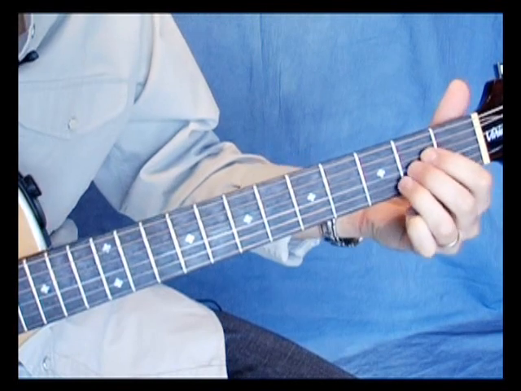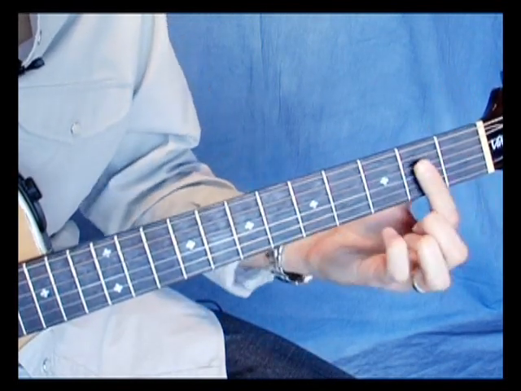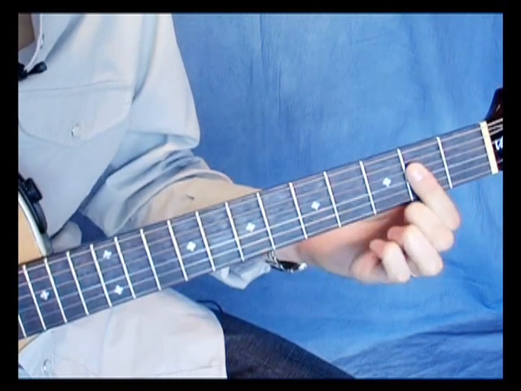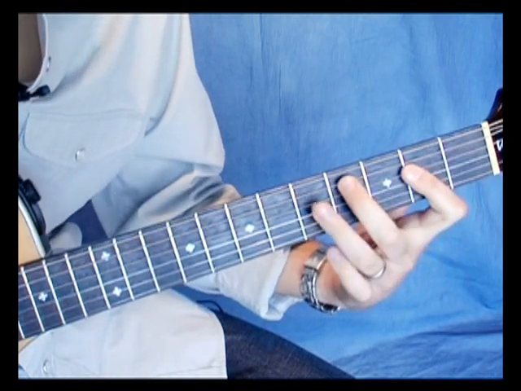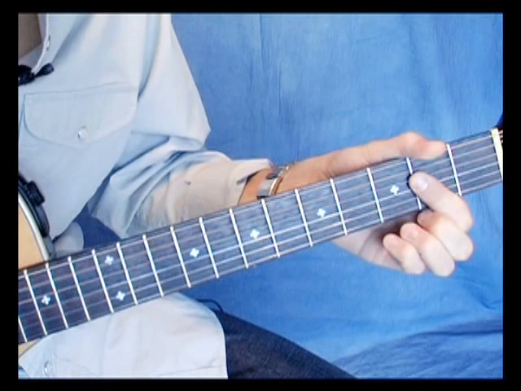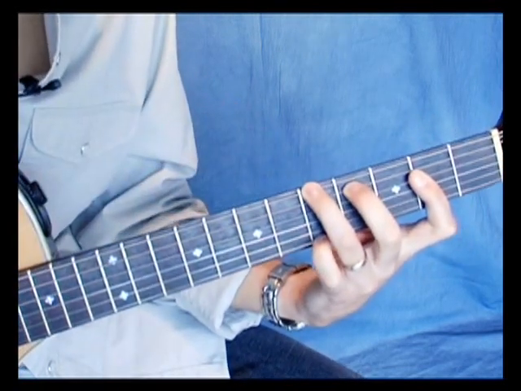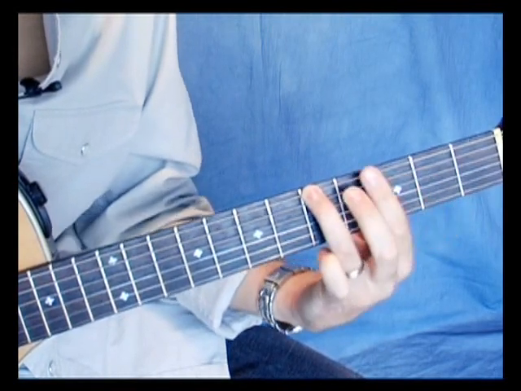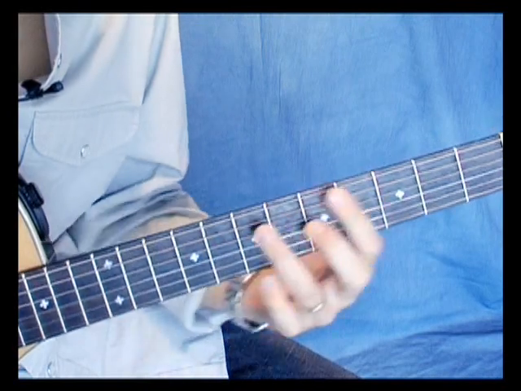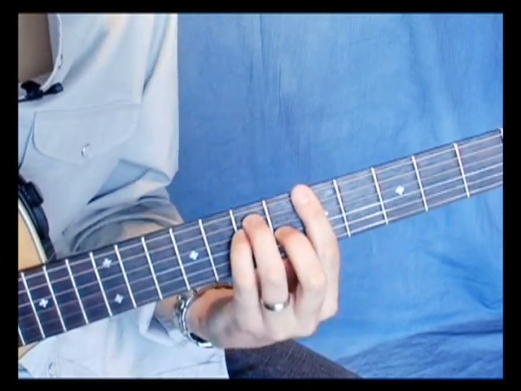Okay, now I'm going to start with an open A chord. Play your A by barring with your index finger. The A form always connects to the G form. A form, G form. And here's your root A, 5th fret, string 6. Put your index finger on that. The G form connects to the E form.